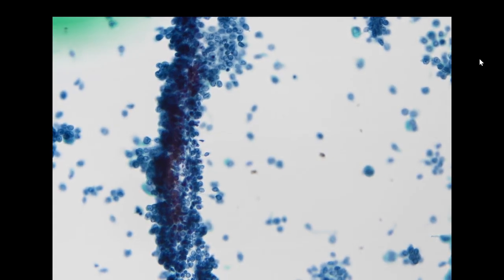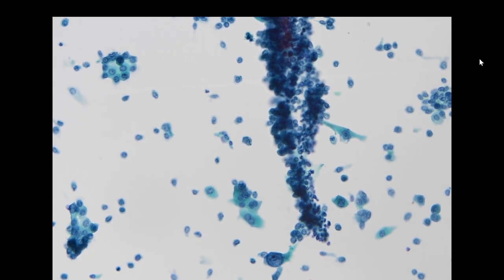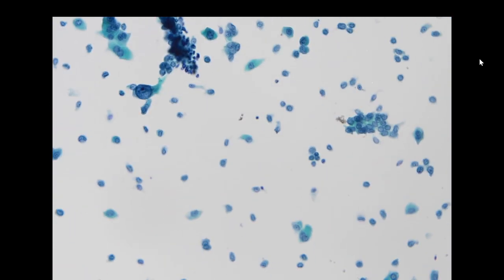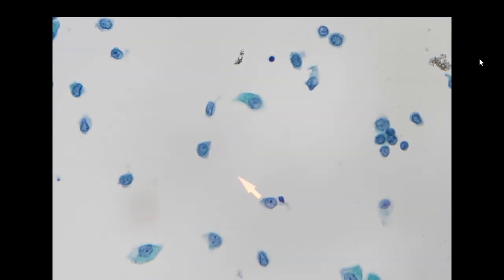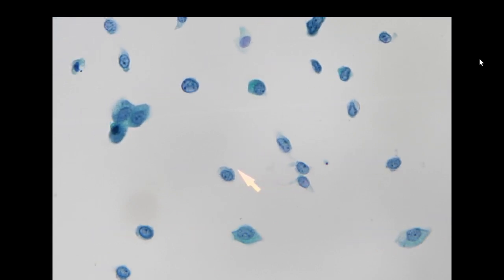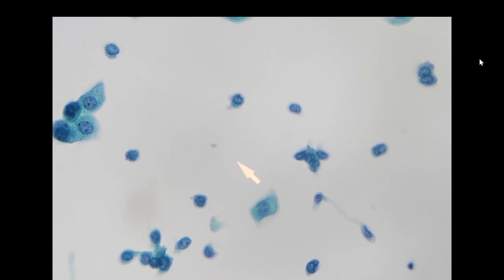Then we go to the middle power. Here in the background, we can appreciate a lot of relatively bland looking cells, but the NC ratio is slightly increased, and a lot of cells have an elongation or stellate type of feature. But the nuclear chromatin pattern lacks hyperchromasia. So the NC ratio is not as high as the cell that we saw earlier. It's about 0.7. Here it is between 0.5 to 0.7.